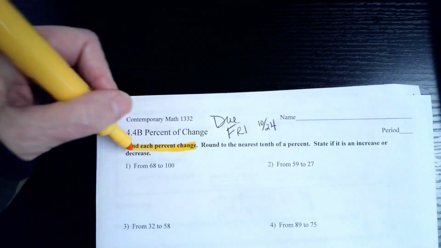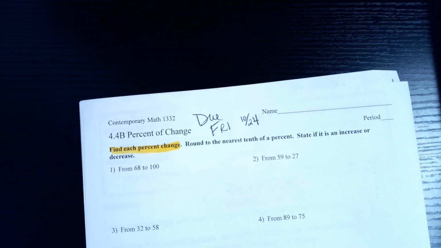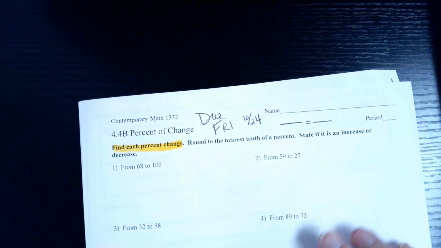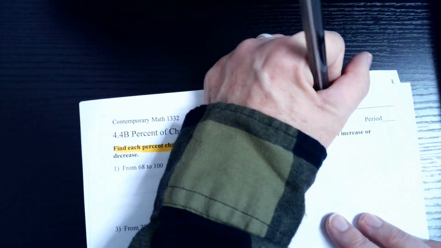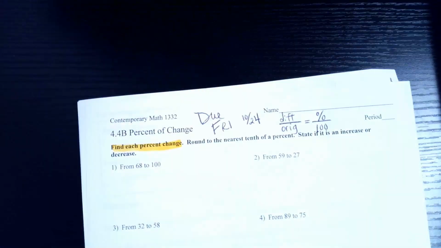You are finding the percent of change. Would it maybe be helpful for you to have the formula at the top of the page that we've been using? Perchance. What's that formula look like? Difference over original equals, we're going to say percent over 100.